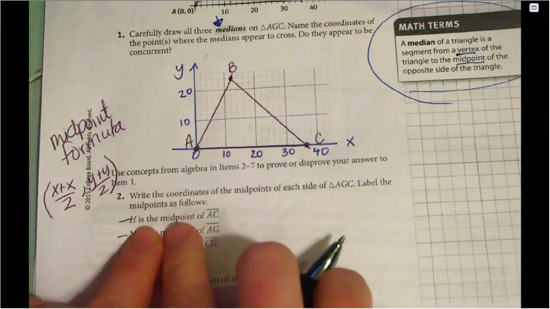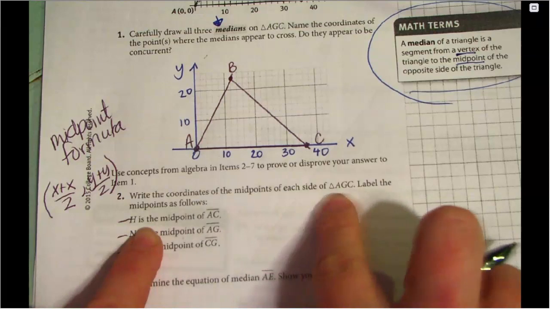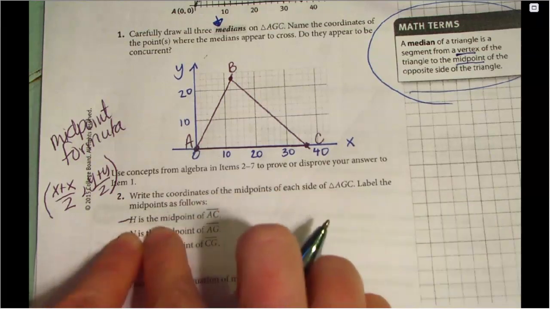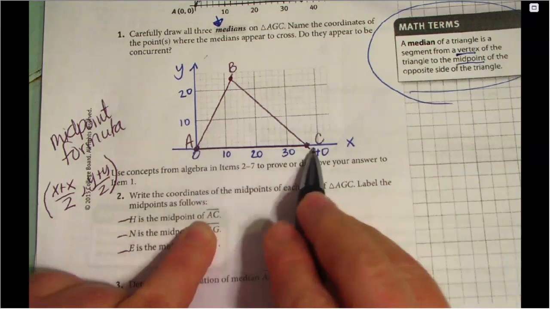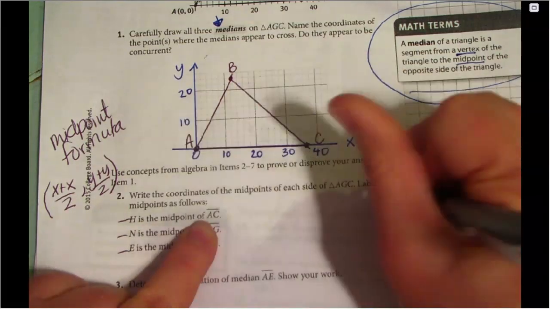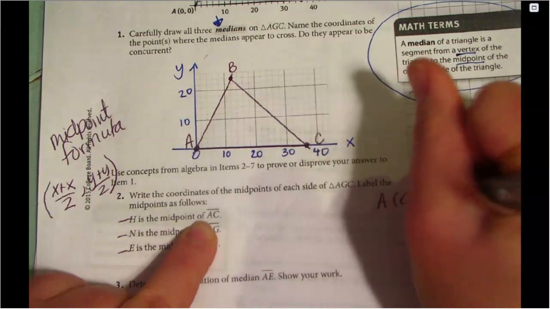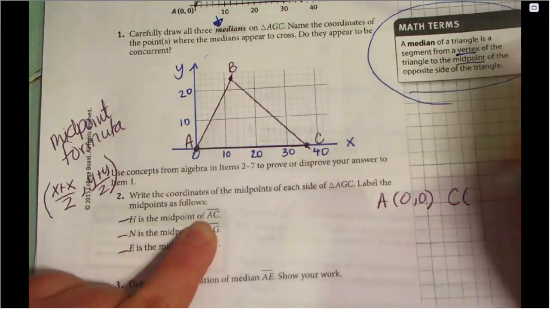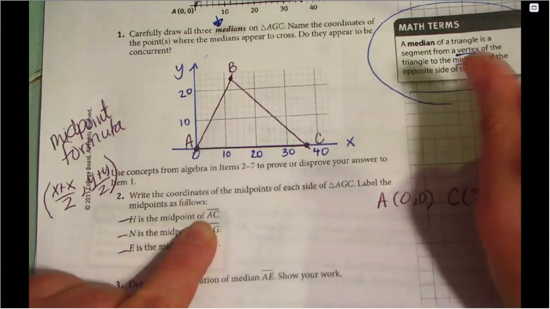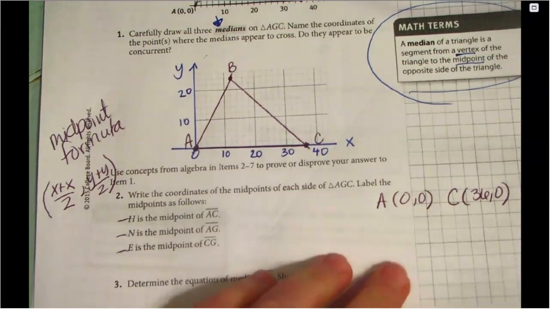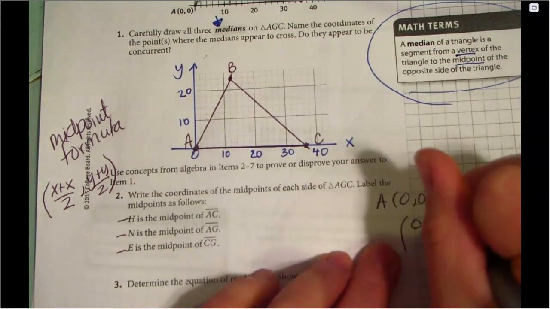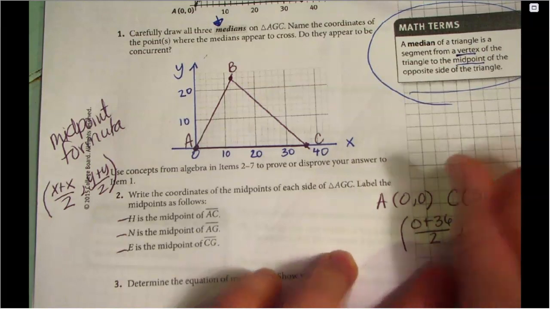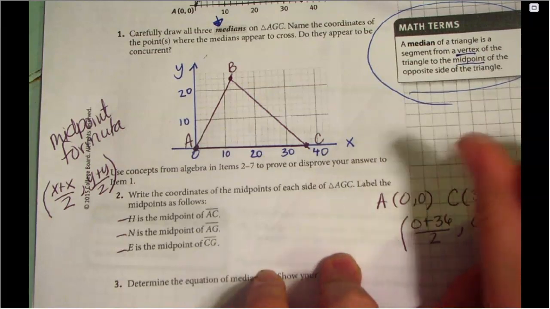So we'll start with, it says write the coordinates of each midpoint, label the midpoints as followed. They say H is the midpoint of AC. So here's AC. A is at 0, 0. C is at 36, 0. So to find the midpoint, I do my x's, which is 0 plus 36 divided by 2, comma, my y's, 0 plus 0 divided by 2.